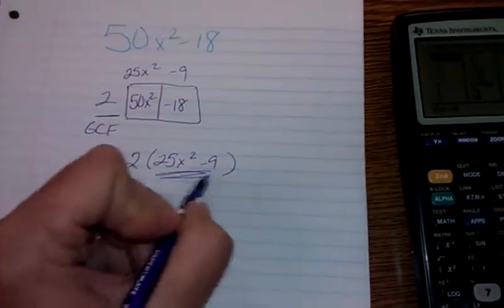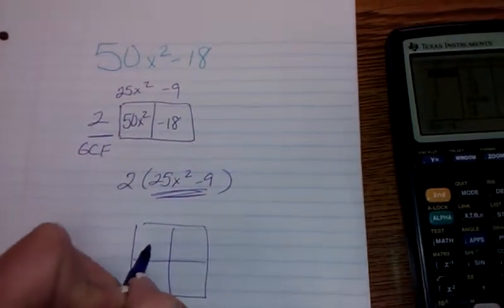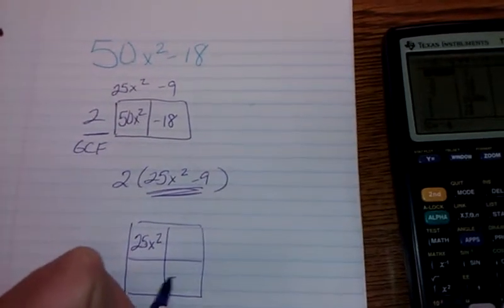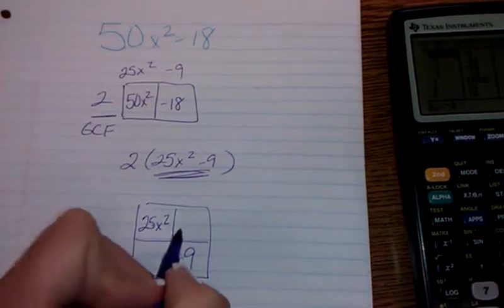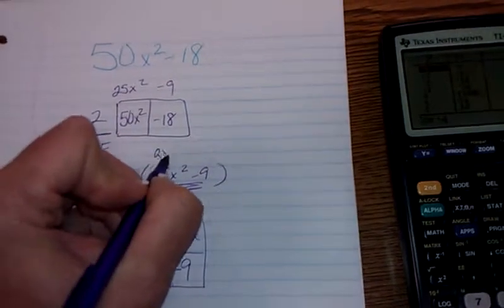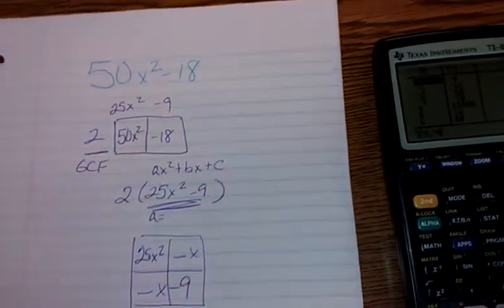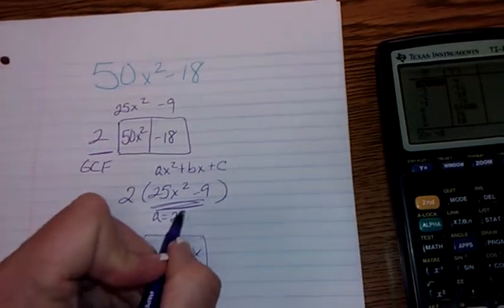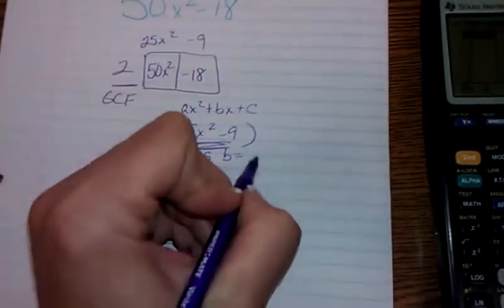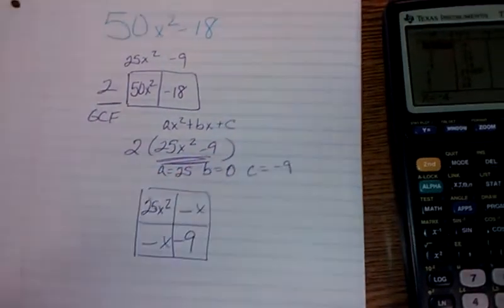I'm going to do the box on this part right here. X squareds go in the top left, 25x squared. Minus 9, the units go down there in the bottom right. Something x, something x. Ax squared plus bx plus c. A is the number in front of x squared, so A is 25. B is the number in front of x. There is not an x number, so that means this is 0. C is the last number, minus 9.